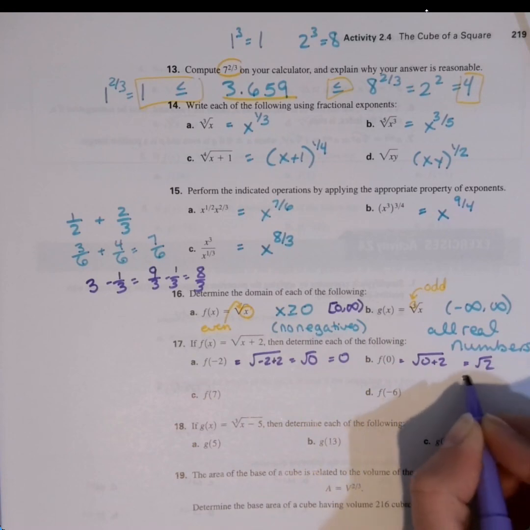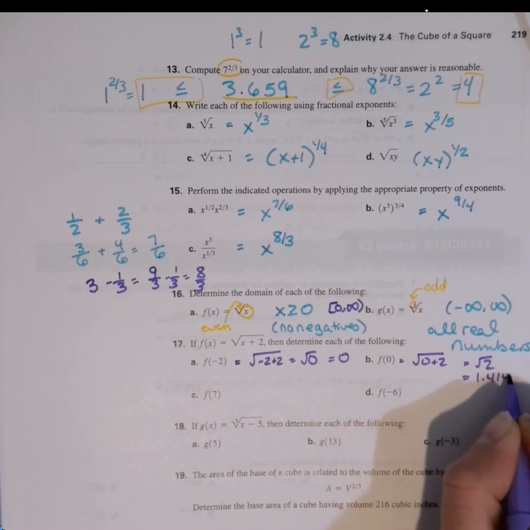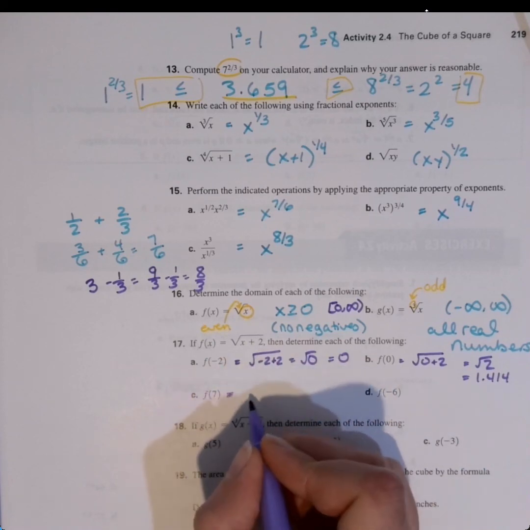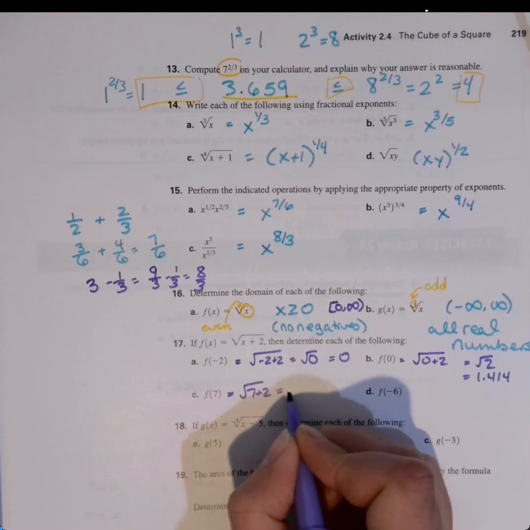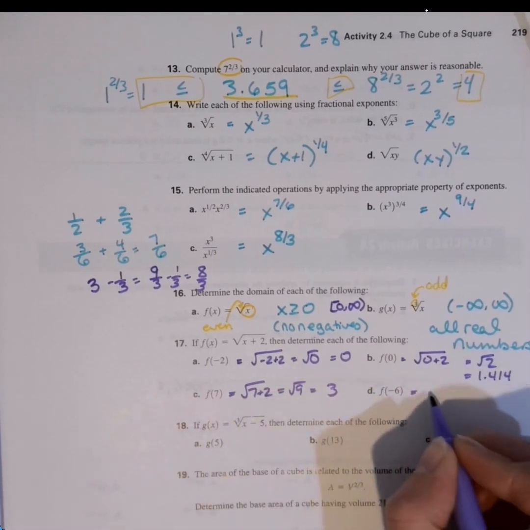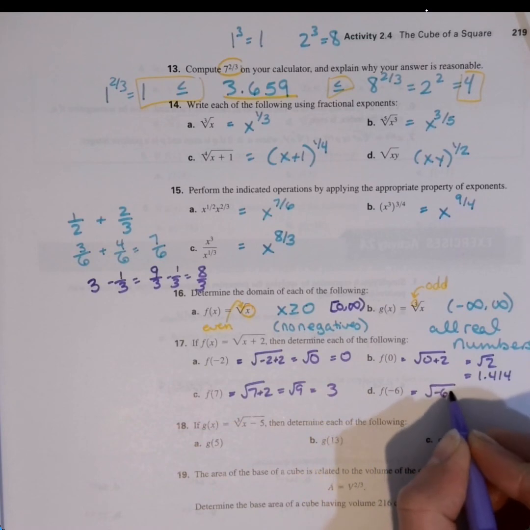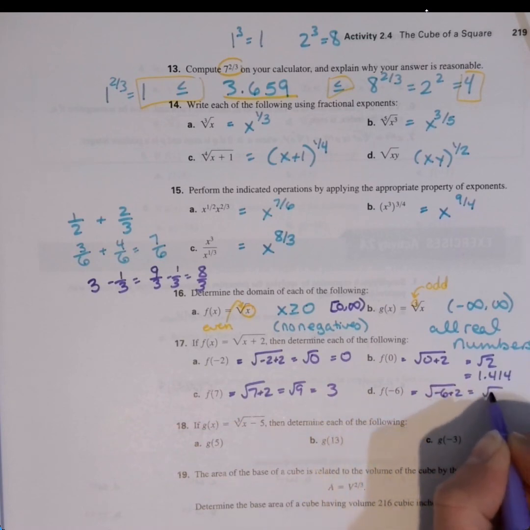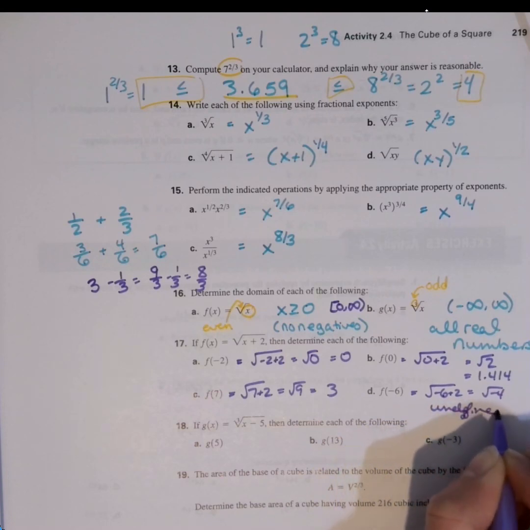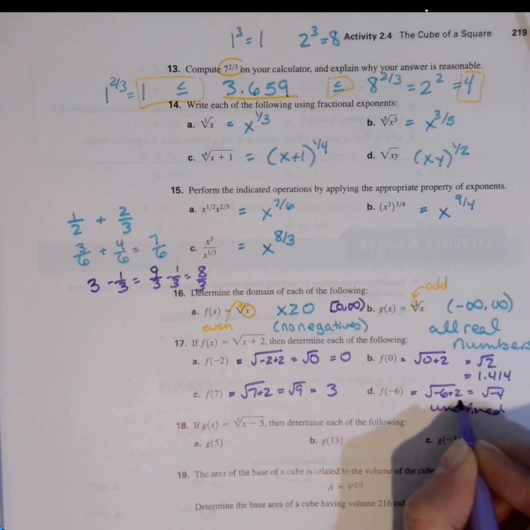If you get that into a decimal, it's 1.414, etc. And then if you do the square root of 7 plus 2, that's the square root of 9. So that's 3. And then if we plug in the negative 6 plus 2, that's square root of negative 4. That's undefined. Undefined or no real solution for that one.